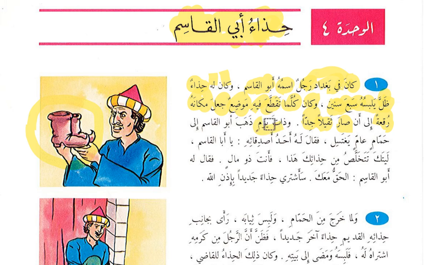وذات يوم, one day, ذهب, he went. Abul Qasim went إلى حمام. إلى means to, hammam means washroom. What type of washroom? عام, public washroom or public toilet. يغتسل, for what? For taking a shower. One day he went to the public toilet for taking a shower. Okay. فقال له أحد, one said. One what? أحد أصدقائه, one of his friends said. صديق means one friend. أصدقاء means many friends.